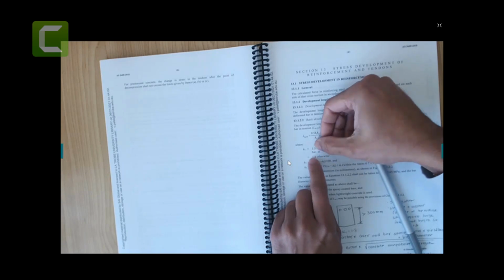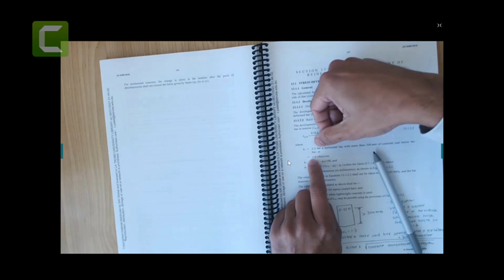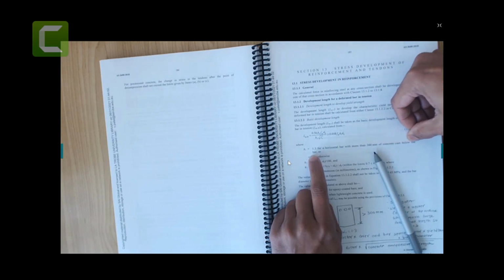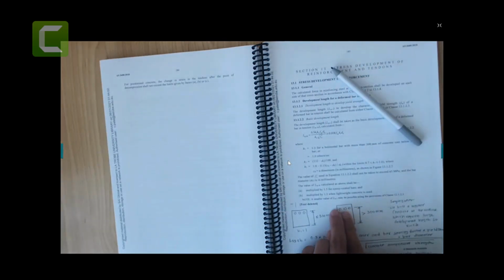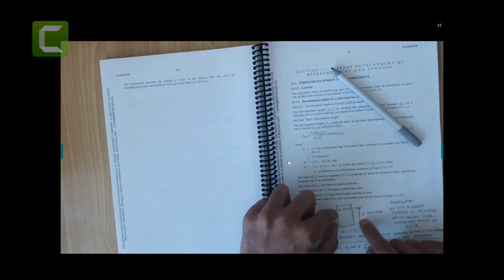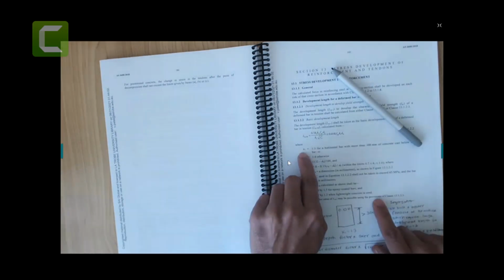So how do you distinguish between 1.3 and 1? They wrote: horizontal bar with more than 300 millimeters of concrete cast below the bar. So meaning that if your bar is sitting here on the top of the beam, and you measure from the bottom of the bar to the bottom edge, if this measurement is greater than 300 millimeters, you take K1 equal to 1.3.